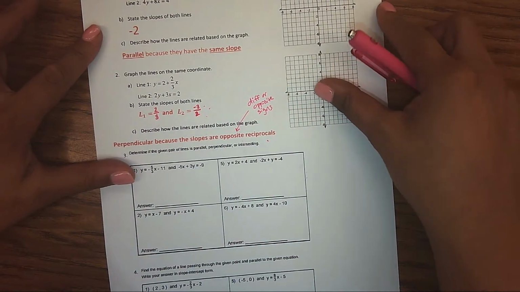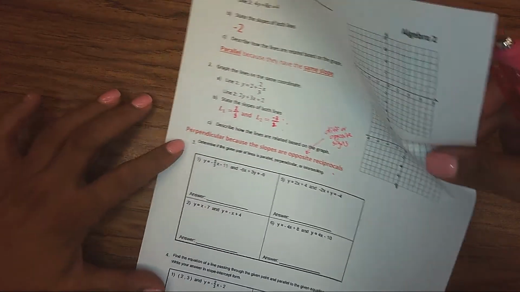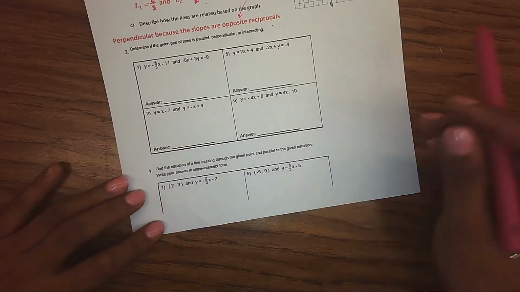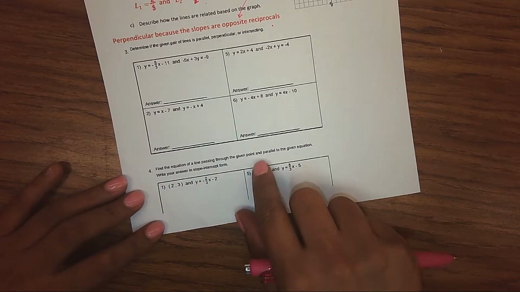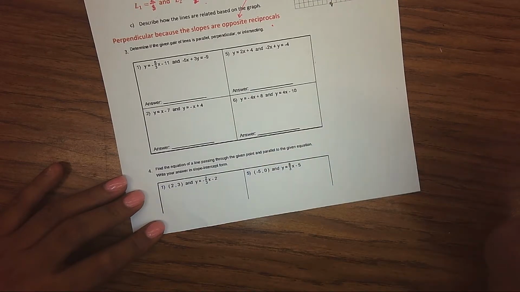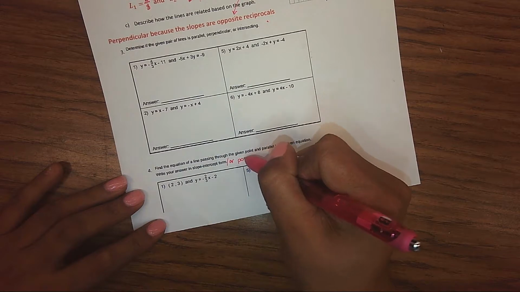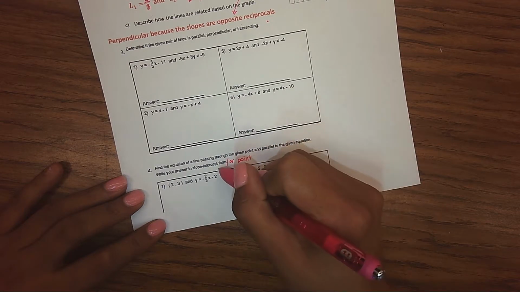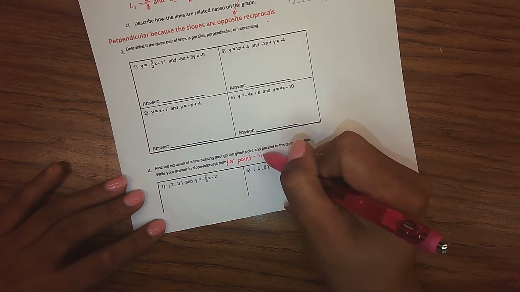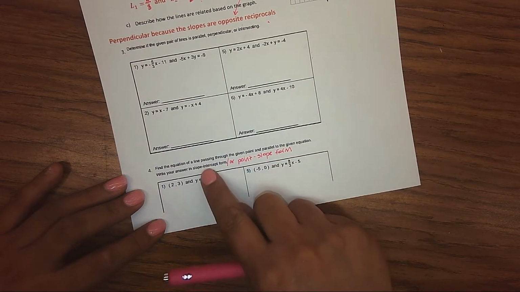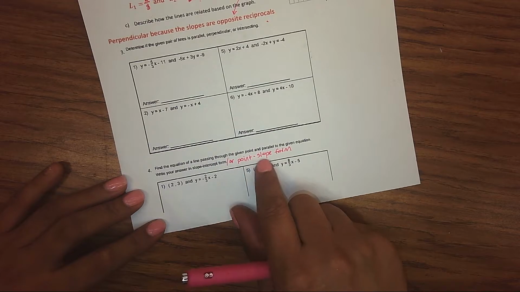I want to do an example with you. I want to do the last one. So pause the video and read the question. It's kind of too small here, so look at your own paper. And I want you to write the equation or the answer in slope-intercept form or point-slope form. Let me review. If the y-intercept is given, go choose slope-intercept form. If the y-intercept is not given, stick to point-slope form.